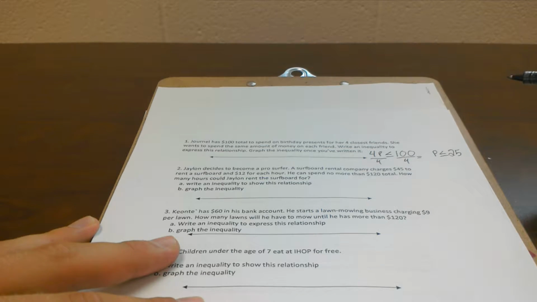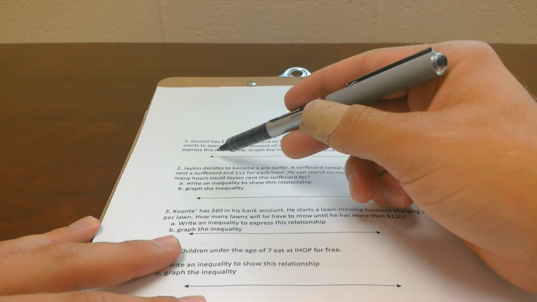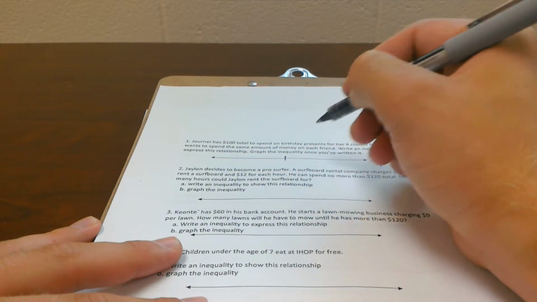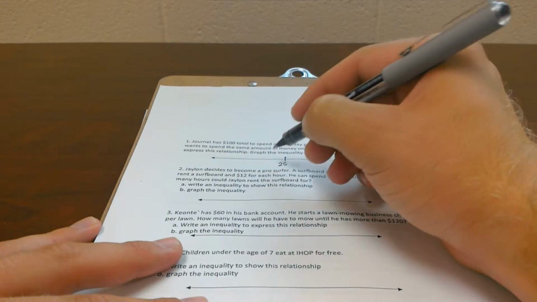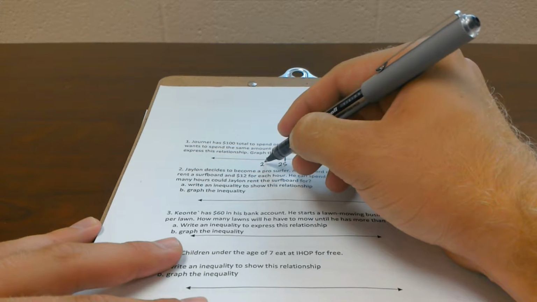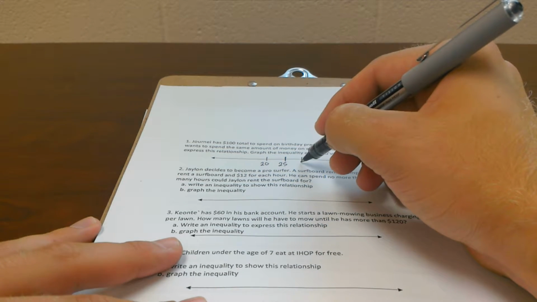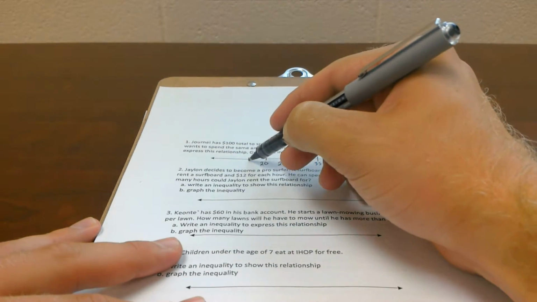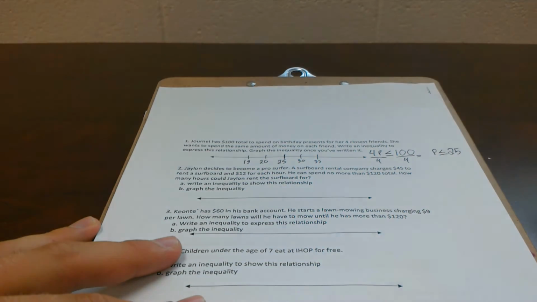So now let's graph that inequality. Here's our number line. So I'm going to put right in the middle here 25. Over here maybe we'll make 20, 30, 35, 15.